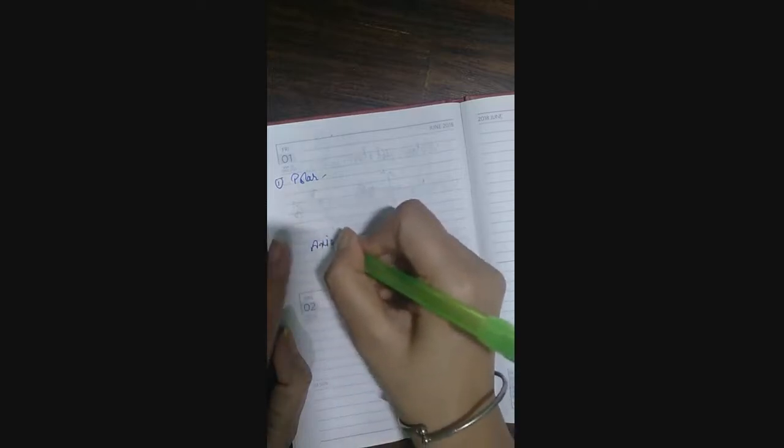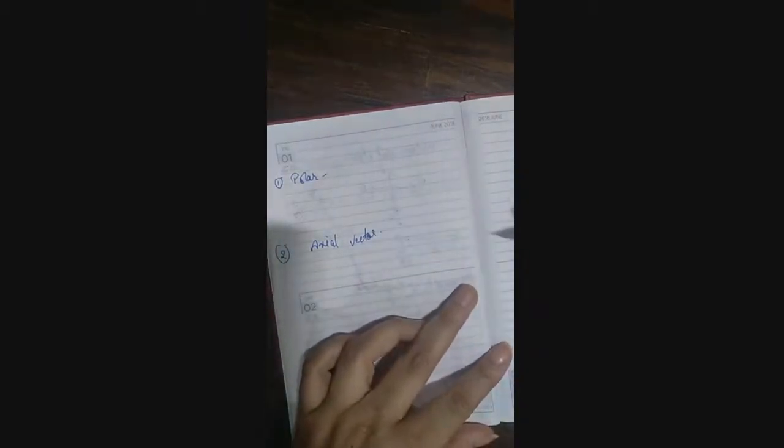Okay, now classification of vector quantities. Vector quantities can be classified as polar vector, and there will be another type, that is axial vector. When the vector quantity has a well-defined starting point, then it is a polar vector.